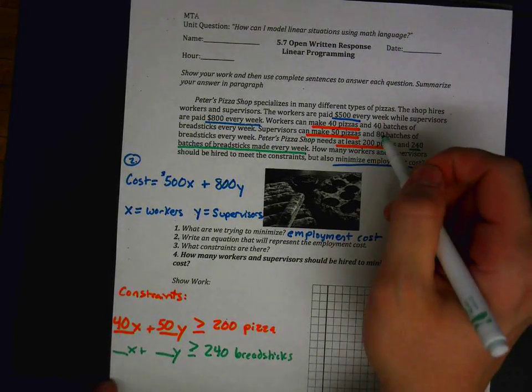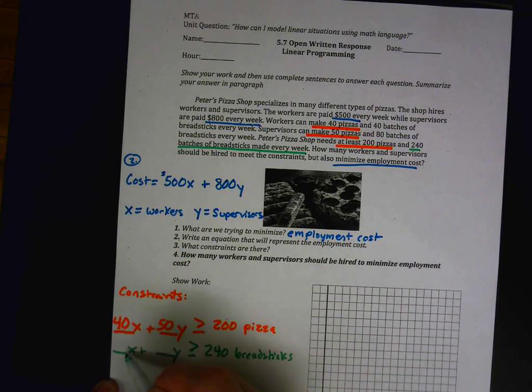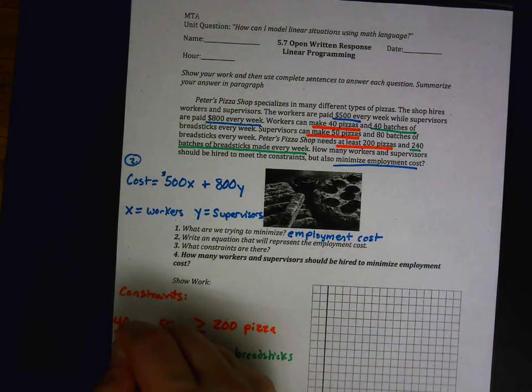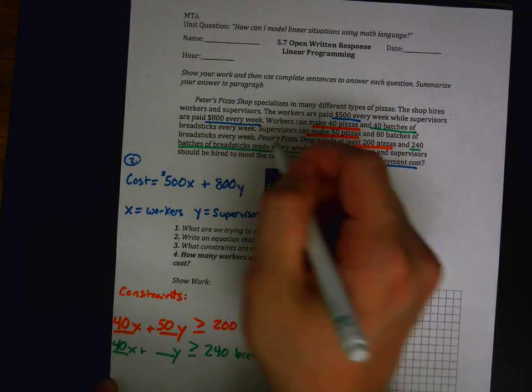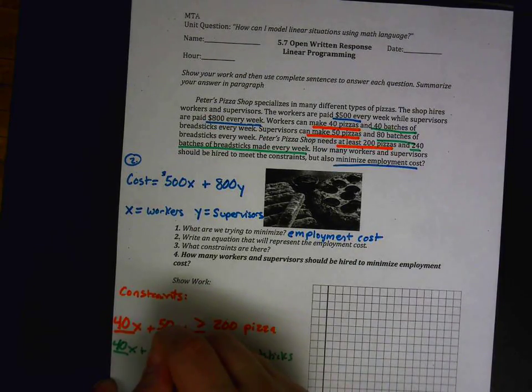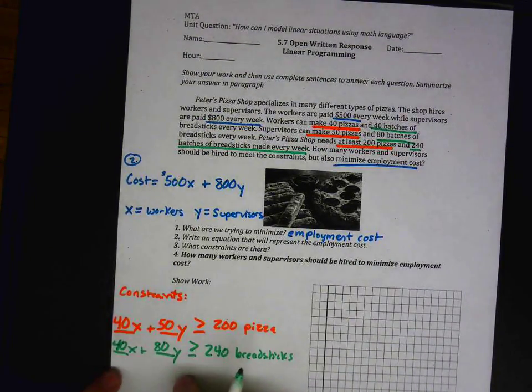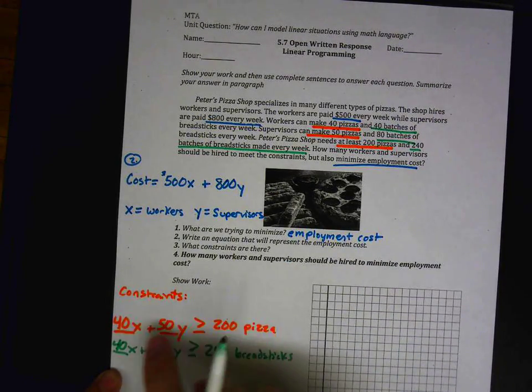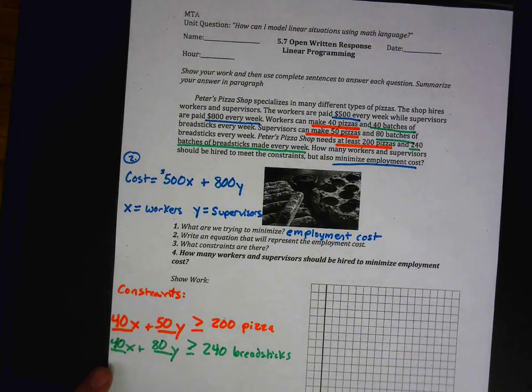Looking back at this, we want to know how many breadsticks a worker makes and how many breadsticks a supervisor makes. Well, it says a worker makes 40 and the supervisor makes, looks like, 80. So fill it out without the numbers first and then go back and make sure you label over here so we know that 40 and 50 are talking about pizzas and pizzas.